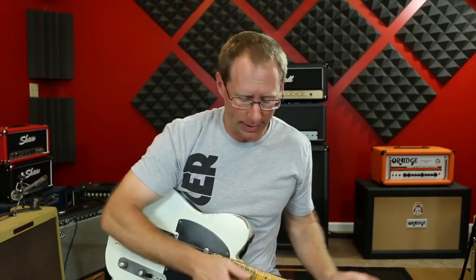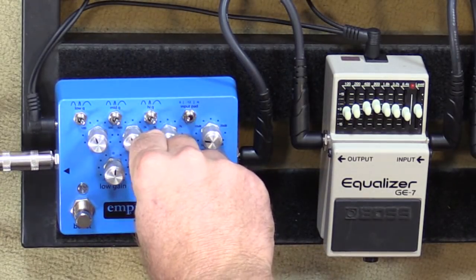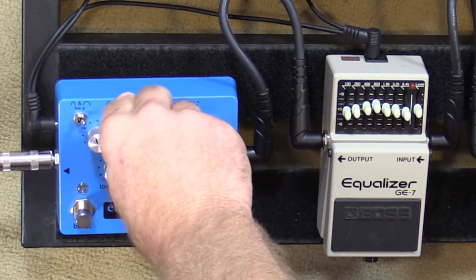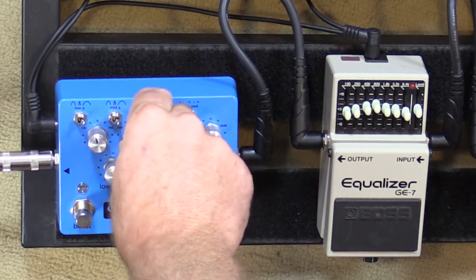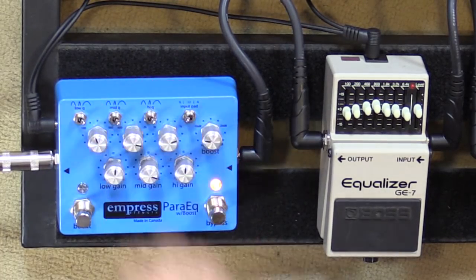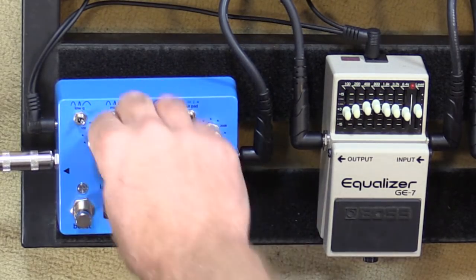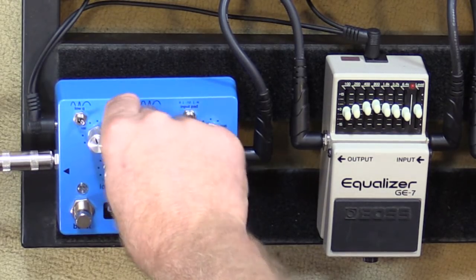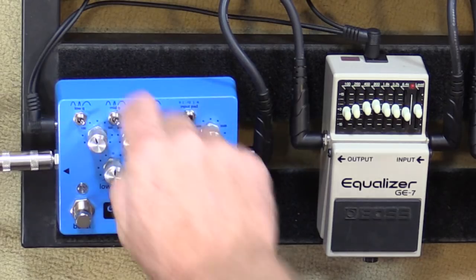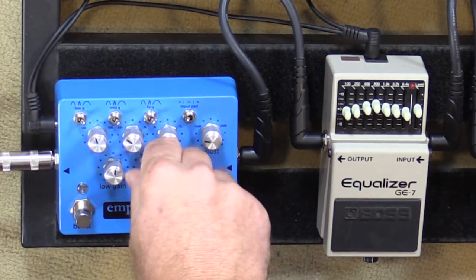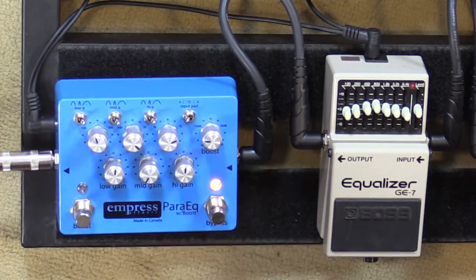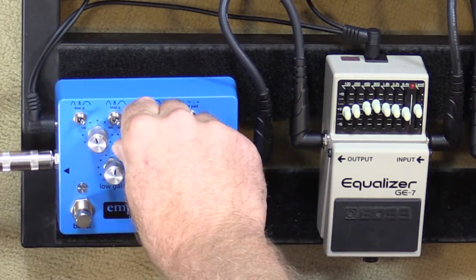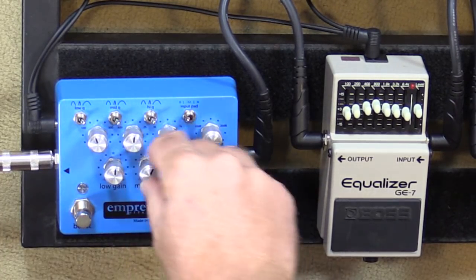So we can do the same exact thing with the mids. And if we're cutting on those mids, and then the same thing with the highs.